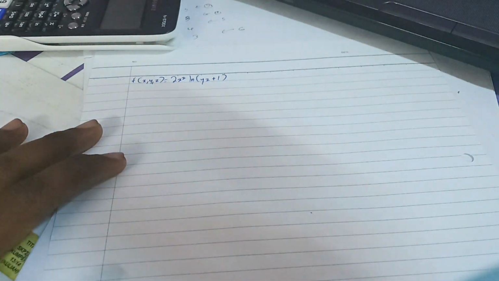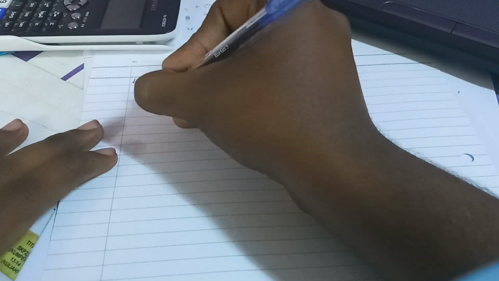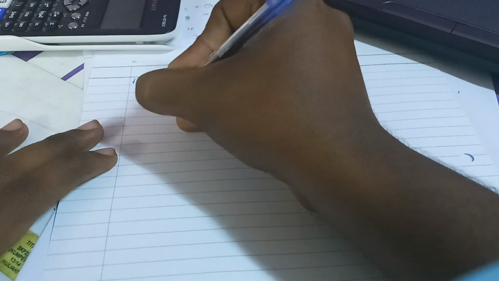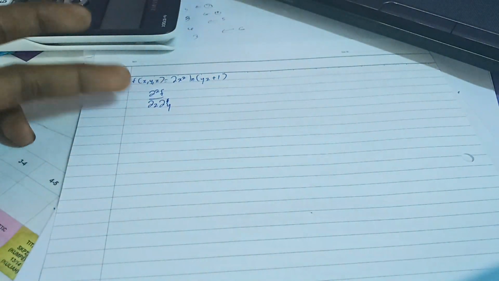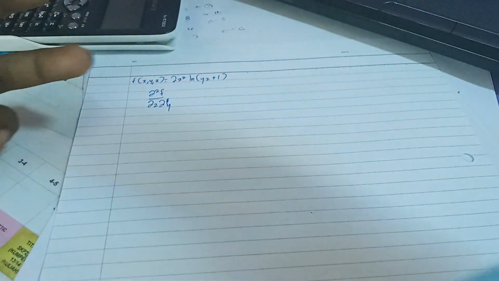From this question we'll try to find the second partial derivative, delta square f over delta z delta y. If we get a question like this, we have to write it in the correct form first.